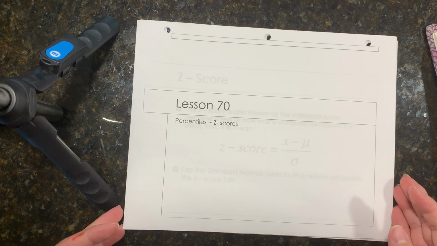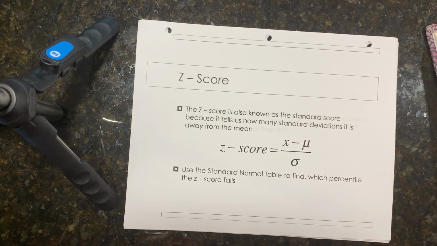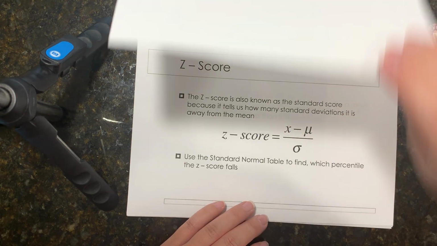So lesson 70 is going to be going over percentiles and something called the z-score. The z-score is also known as a standard score, because it's going to tell us how many standard deviations one value is away from the mean in either direction of the mean. So it could either be under the mean or it could be over the mean. And then from the standard normal table, from the z-score, we can actually find the percentile that value falls within.